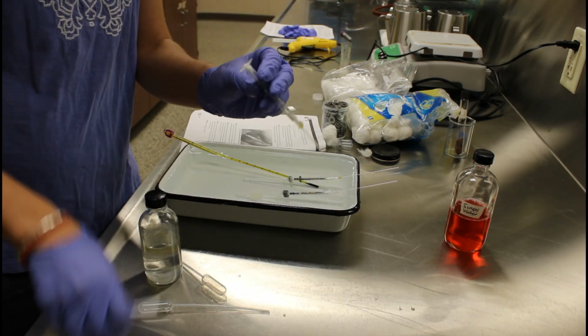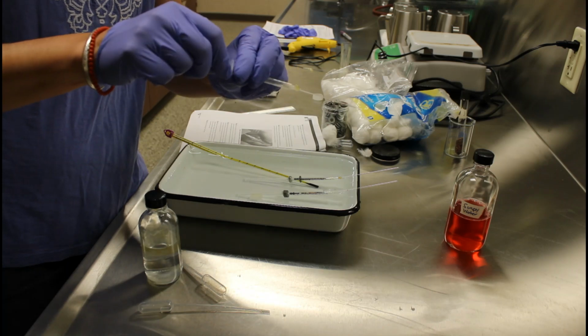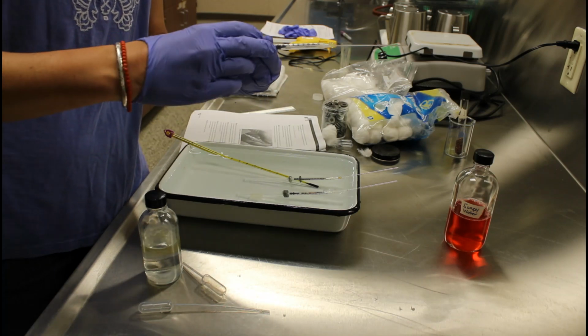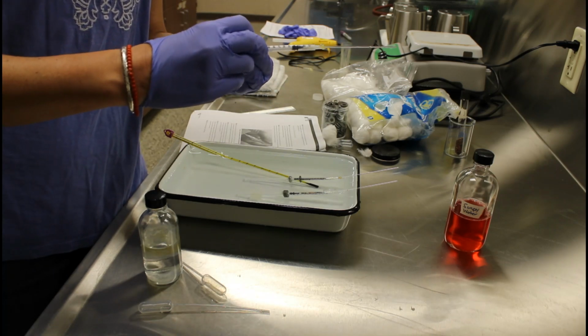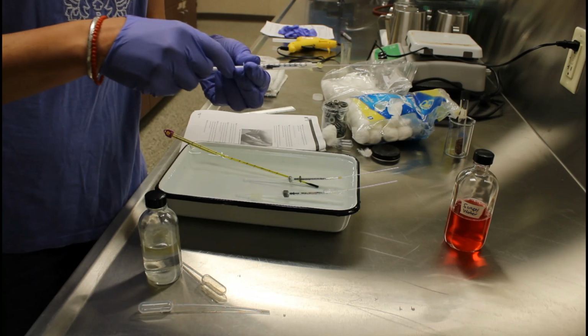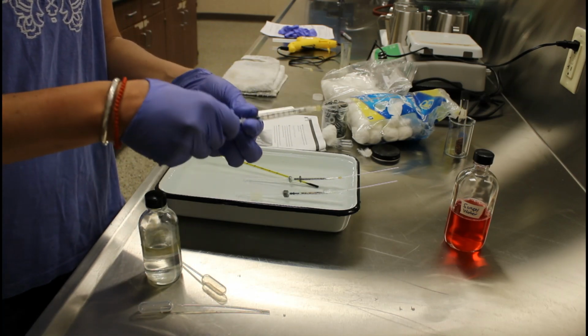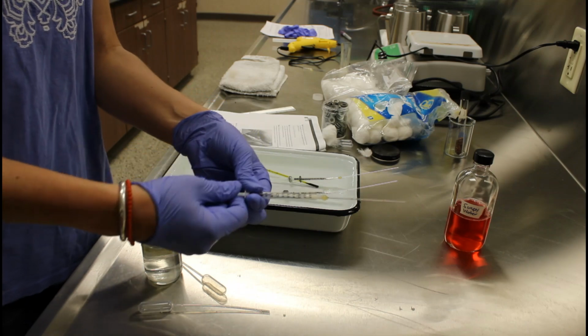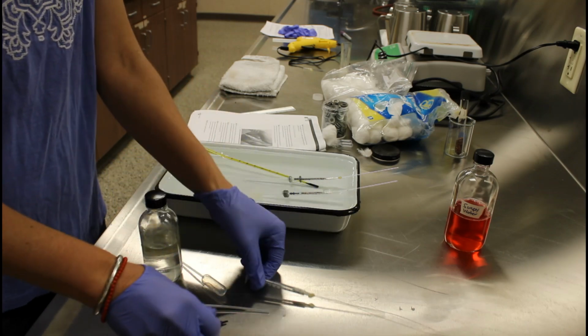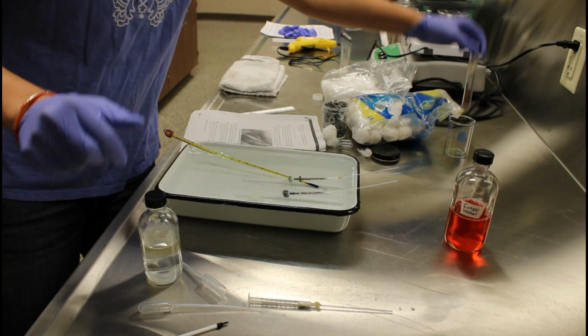So I'm also going to throw a little plug of this non-absorbent cotton in here. It's not going to absorb the KOH. This is just a little plug to protect the organism that we're going to put inside of here and measure its respiration. The organism is a plant.